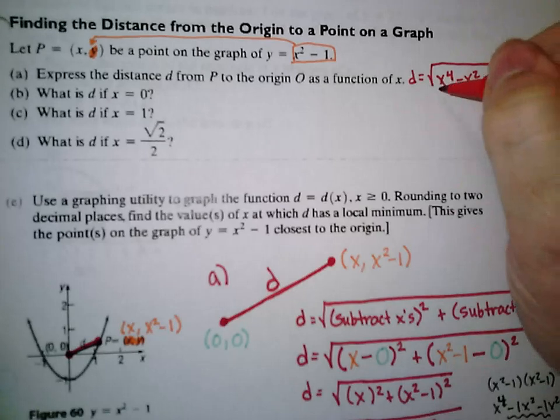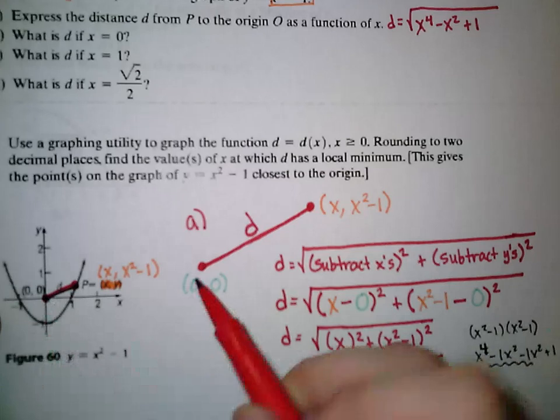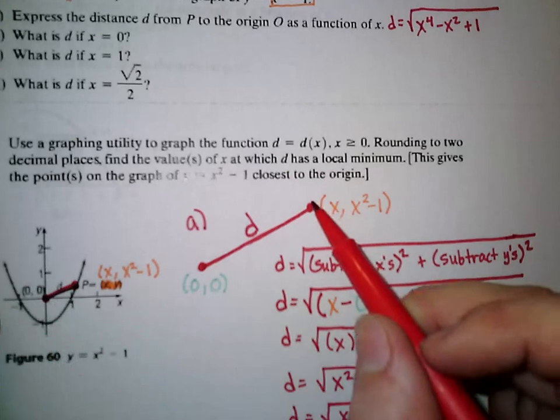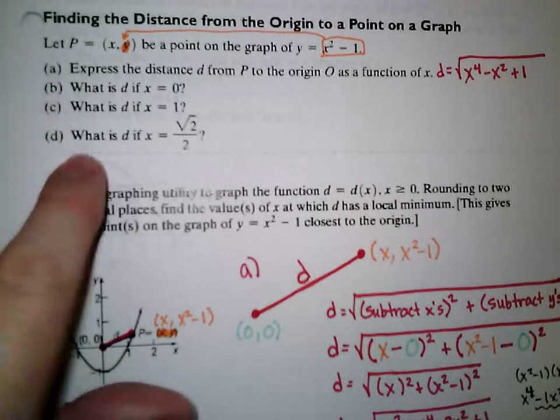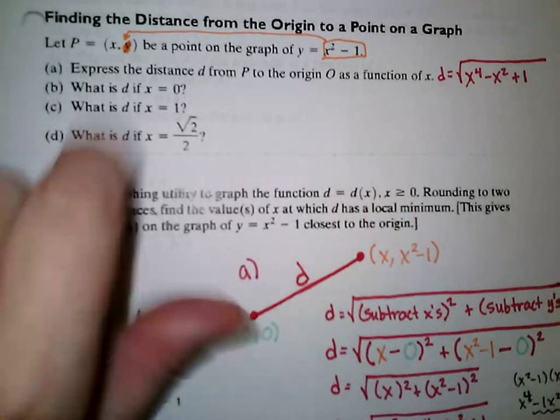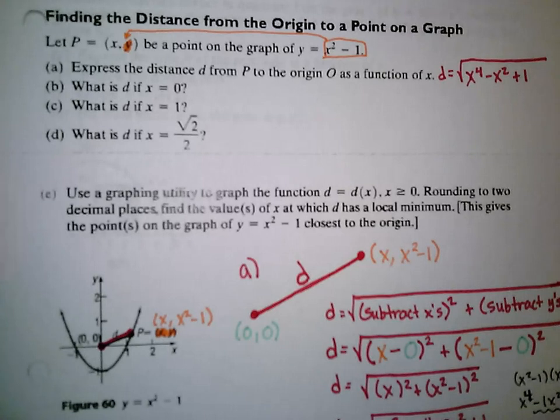And that's going to tell me, if I were to pick any x value, how far it is from the point I started with, which was (0, 0), to a point on that parabola. So then part B and part C are pretty straightforward. And well, D is as well, but it's a little bit more computation. Just finding the distance for different input values.